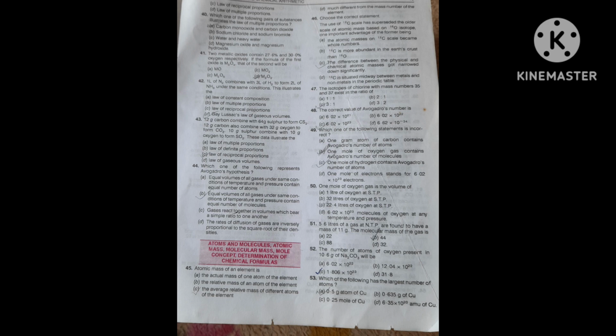Option three, 1 mole of hydrogen contains Avogadro's number of atoms. And the fourth option is 1 mole of electrons stands for 6.02 into 10 to the power 23 electrons. This is also very easy, but all are important, what I am discussing now. Then option third, that is option C, is wrong.